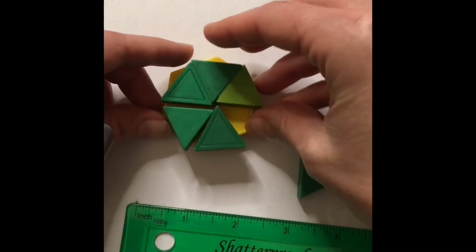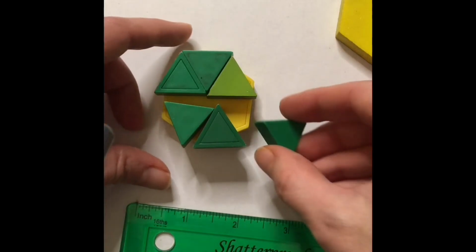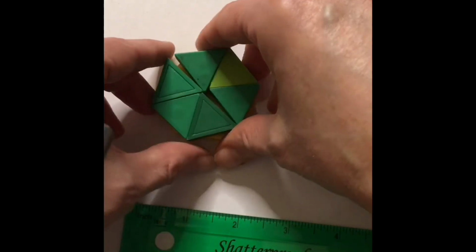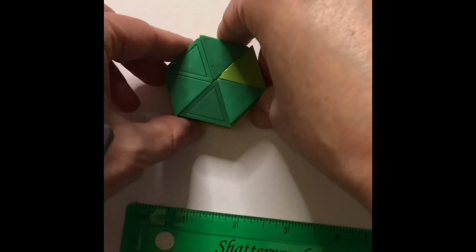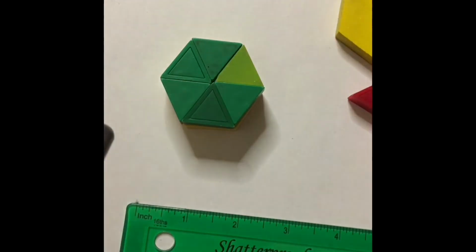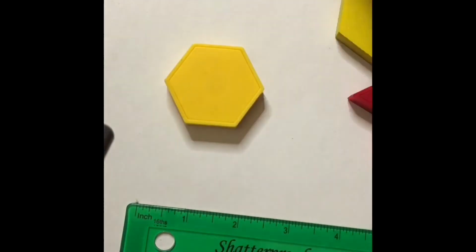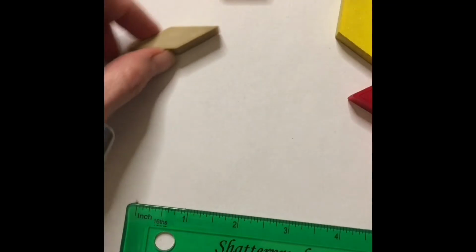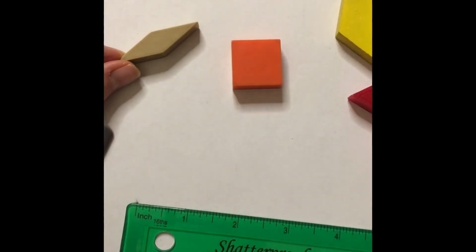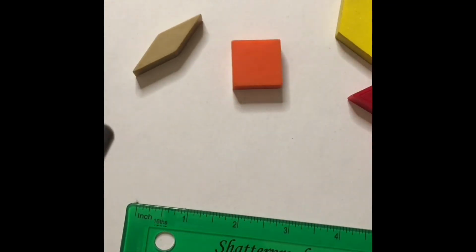So all the sides are the same length. They're all 1 inch sides, and you can fit 6 of the green triangles onto the yellow hexagon. And we have these 2 extra shapes, the tan rhombus and the orange square, which can help with making designs.